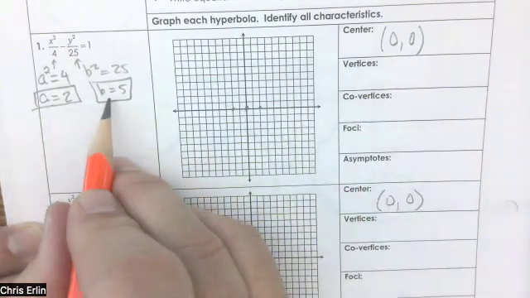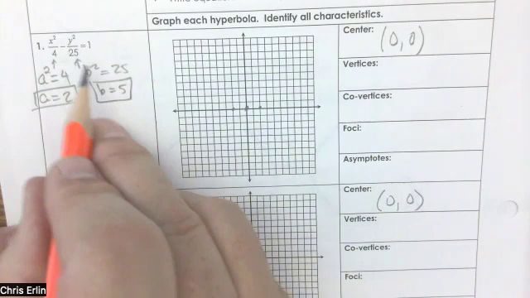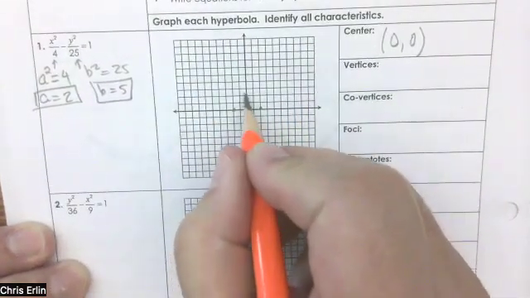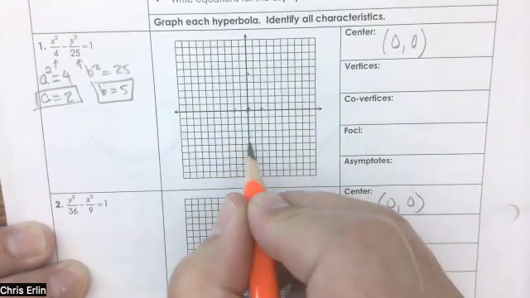And then for the y direction, I'm looking for what's under the y. 25 square root is 5. So I'm going to go up and down 5 units. 1, 2, 3, 4, 5 from that center. 1, 2, 3, 4, 5.